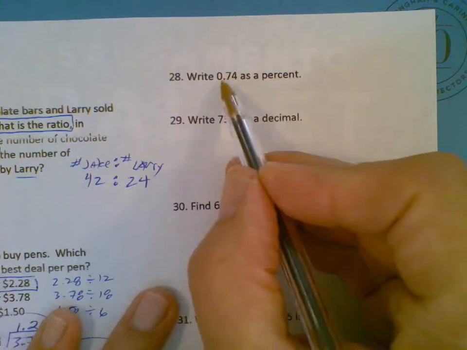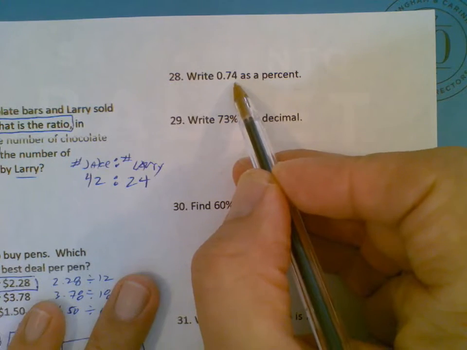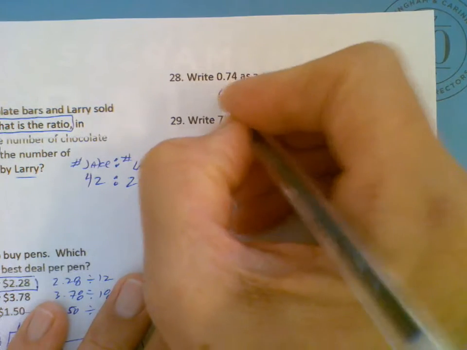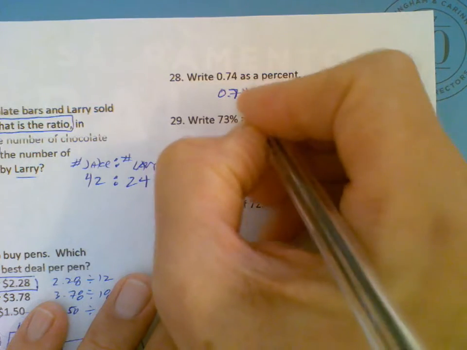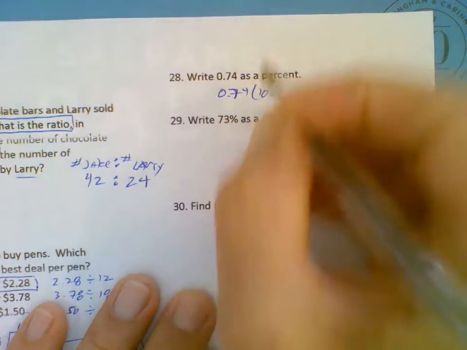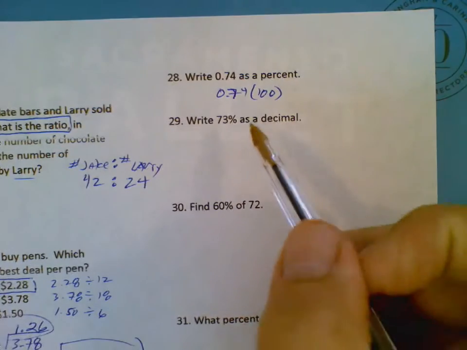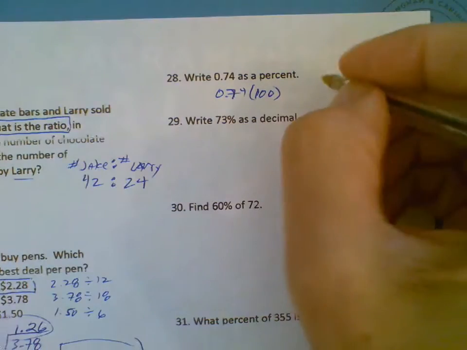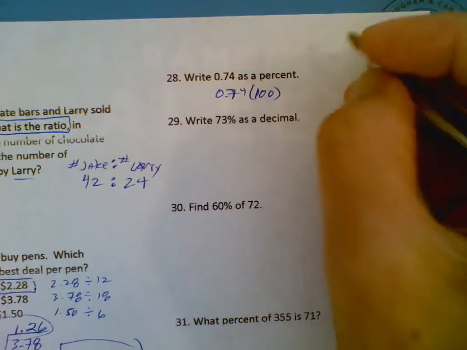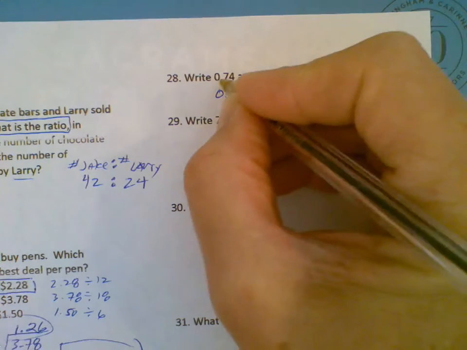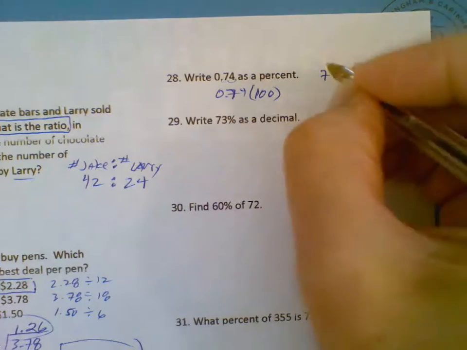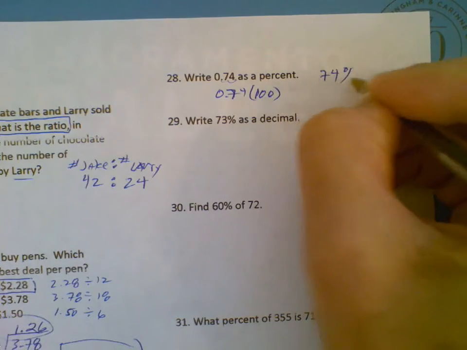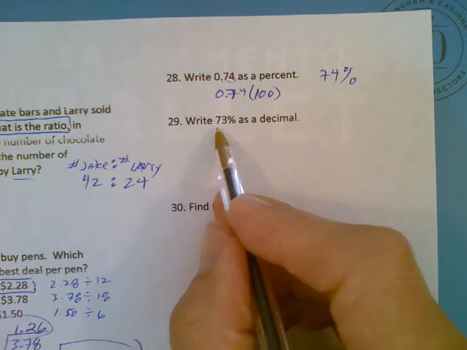So write 0.74 as a percent. Remember, that's just taking a decimal number and multiplying it by 100. And multiplying by 100 is simply moving the decimal point 2 places to the right. So if I move it 2 places to the right, 1, 2, 0.74 is the same thing as 74%. Write 73% as a decimal.